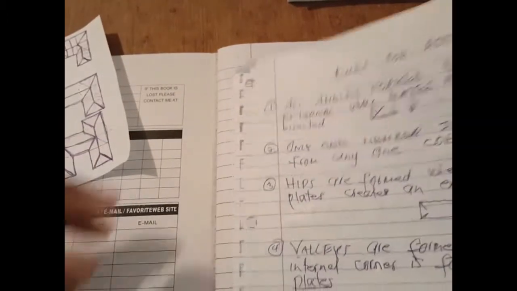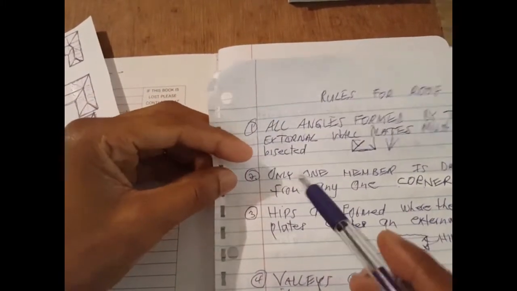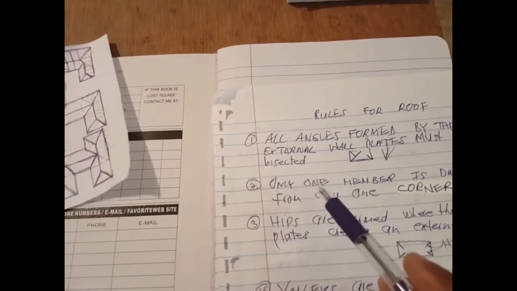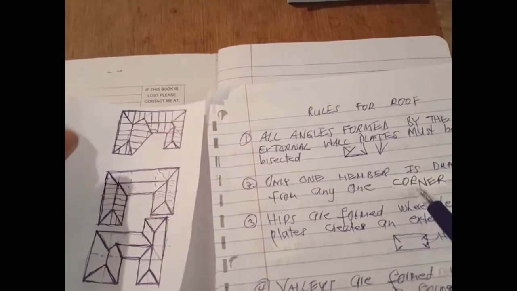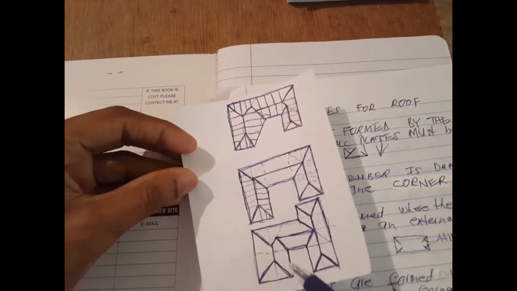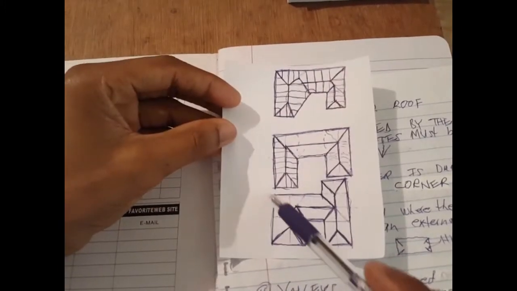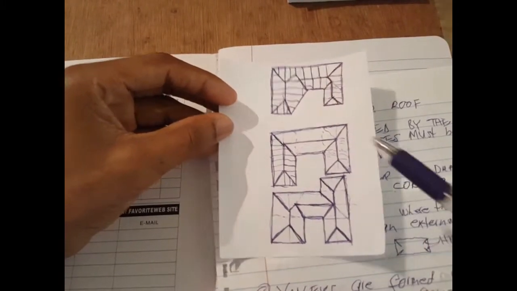That's the first rule. It's important to note also that only one member is drawn from any one corner. And if you notice on these sketches, from each corner, only one member is drawn. Very important. Only one member.